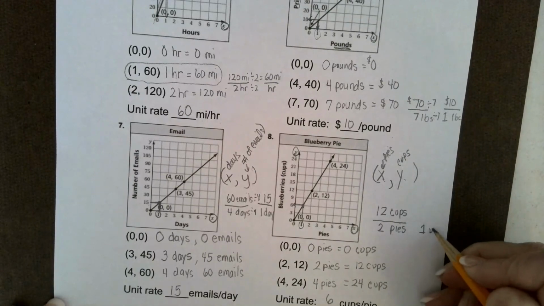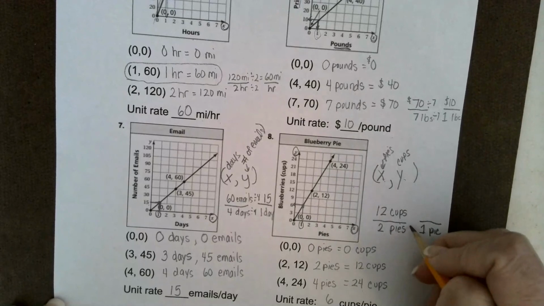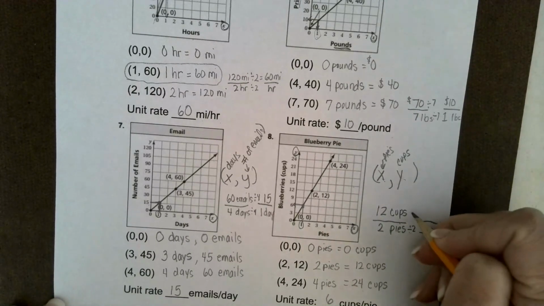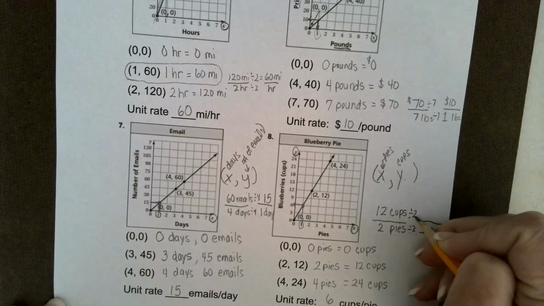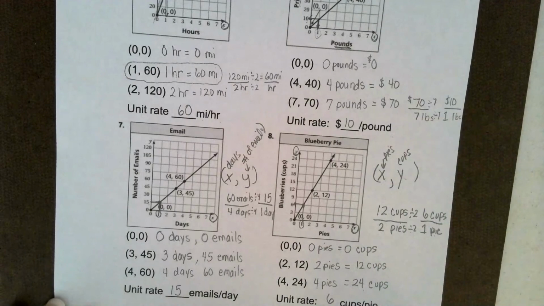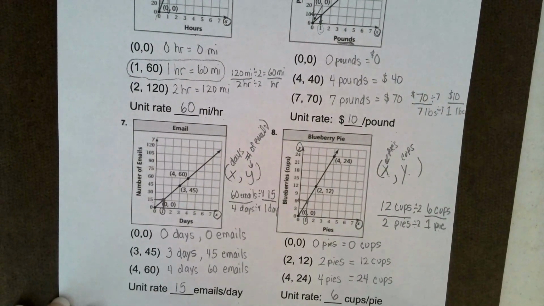And to get a unit rate, we want to know about 1 pie. So I divide by 2. 2 divided by 2 gives me 1. And 12 divided by 2 gives me 6 cups of blueberries per pie. And that is the unit rate on that one.